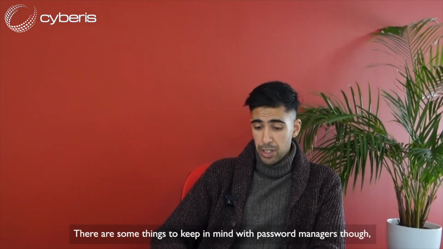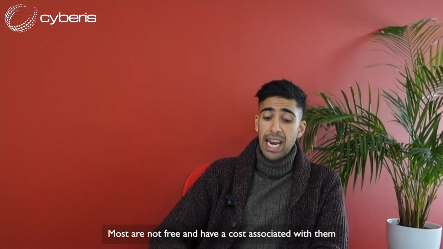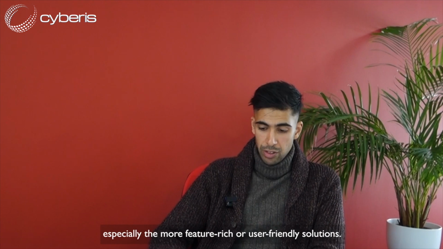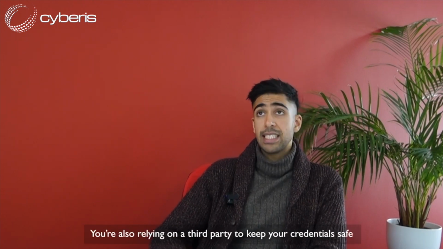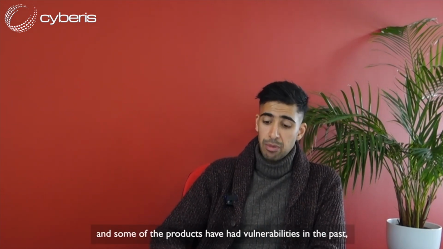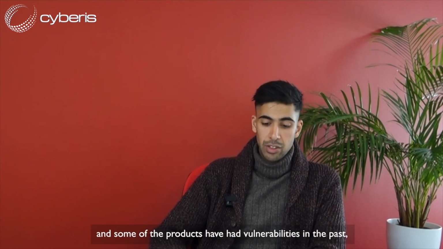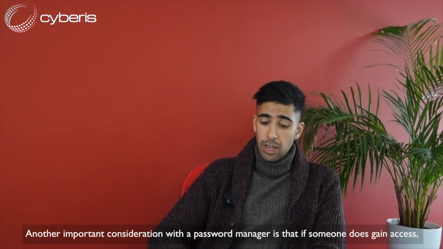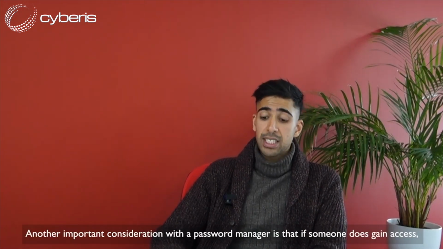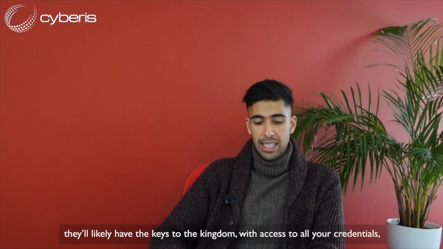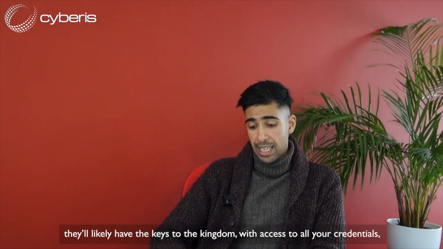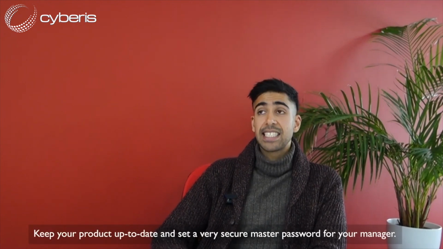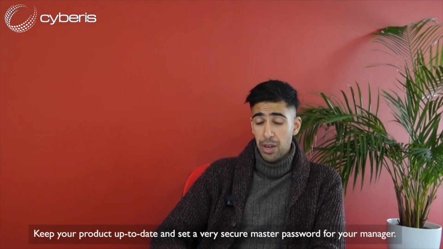There are some things to keep in mind with password managers though. Most are not free and have a cost associated with them, especially the more feature-rich or user-friendly solutions. You are also relying on a third party to keep your credentials safe. And some of the products have had vulnerabilities in the past, so it certainly pays to do your research before selecting one. Another important consideration with a password manager is that if someone does gain access, they'll likely have the keys to the kingdom, with access to all your credentials, so be sure to pick carefully. Keep your product up to date and set a very secure master password for your manager.